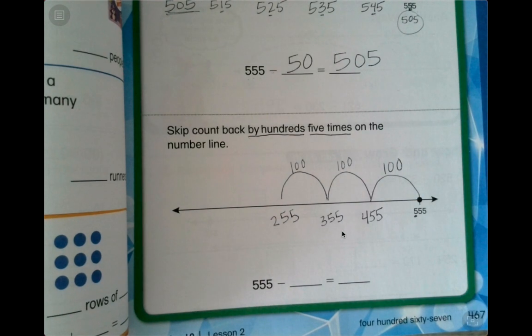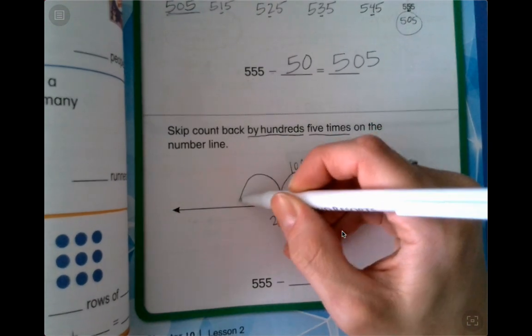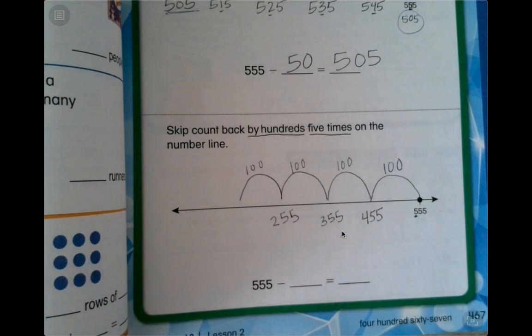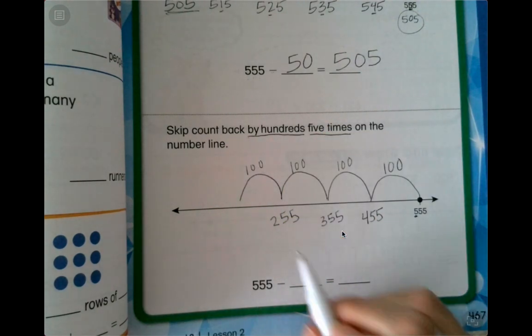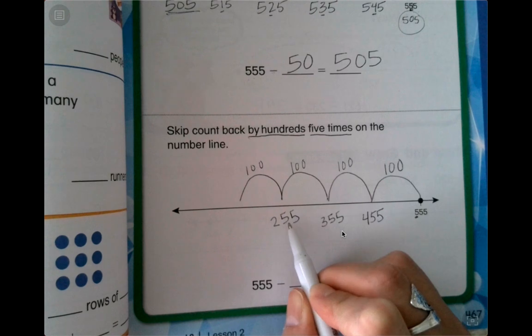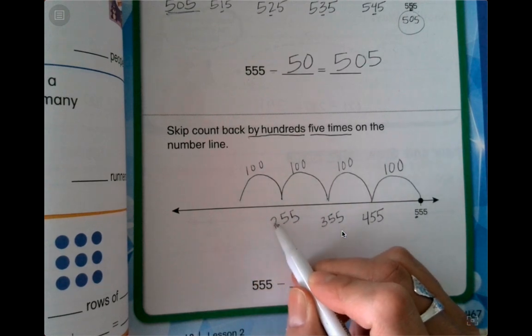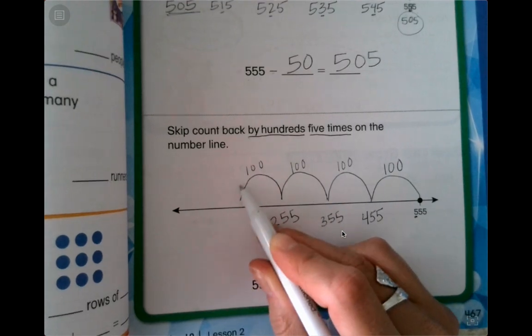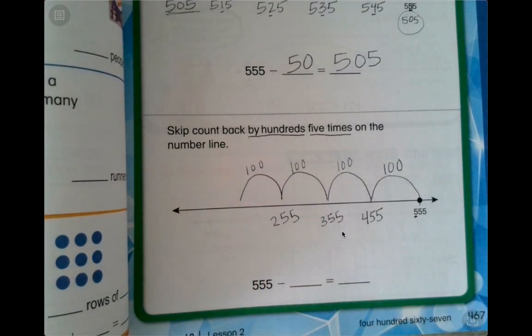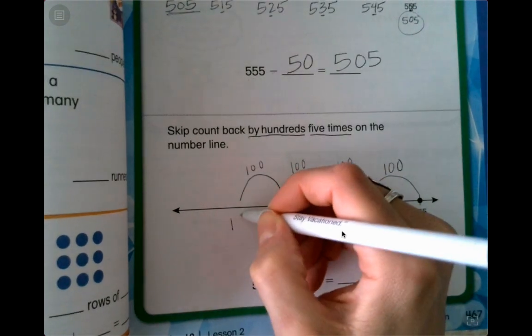How about Chrissy? Jump back another 100, Chrissy. 255. Jump back 100. That's 200. Go 100 less. Very good.